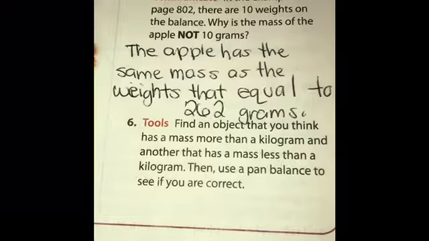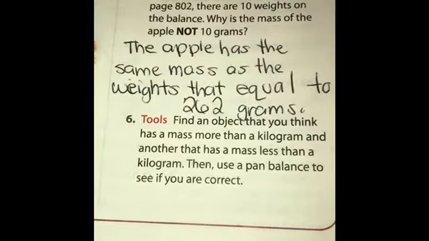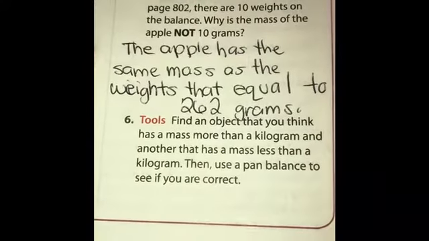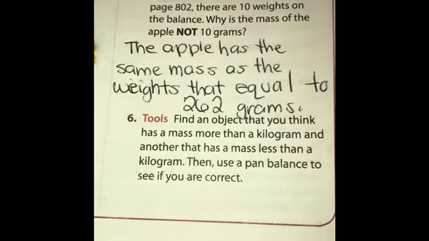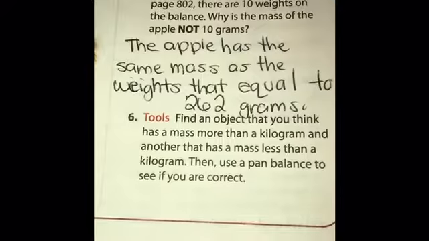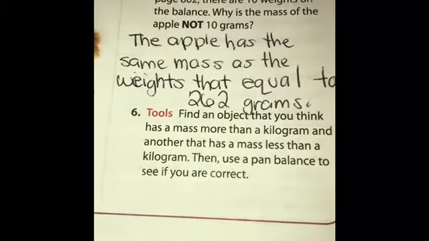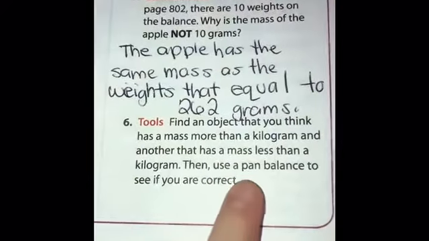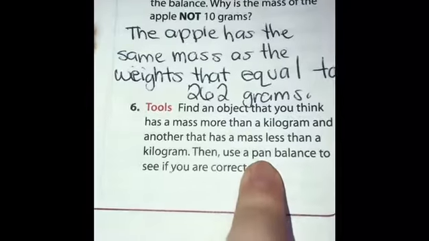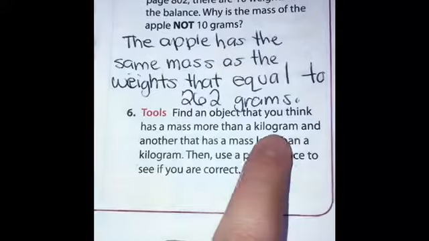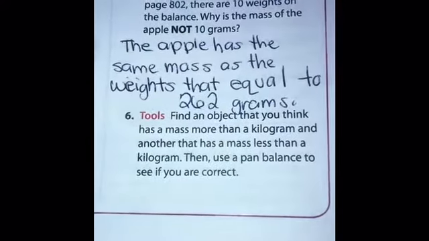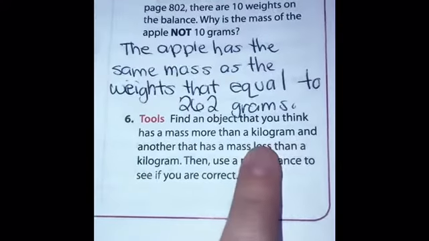Number 6, tools. Find an object you think has a mass more than a kilogram and an object that has a mass less than a kilogram. Then use a pan balance to see if you are correct. Unfortunately, I do not have a pan balance, but I'm going to look for an object that has more mass than a kilogram, according to me, and another object that has less mass than a kilogram.